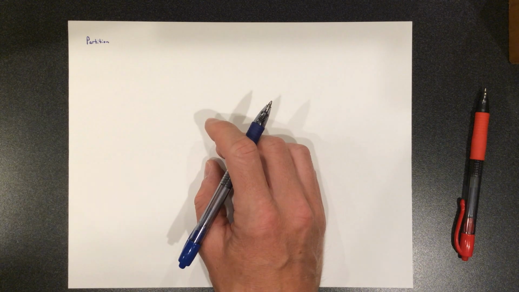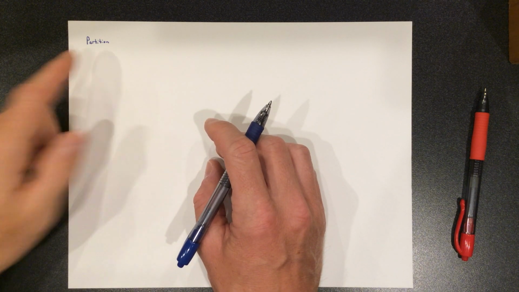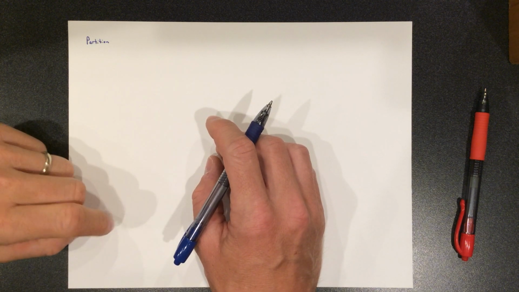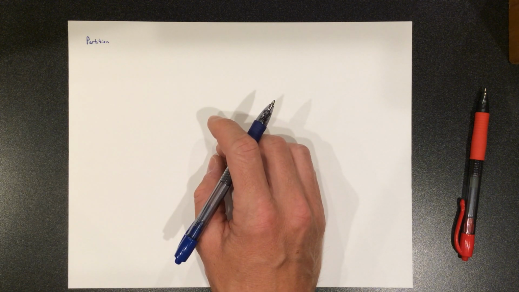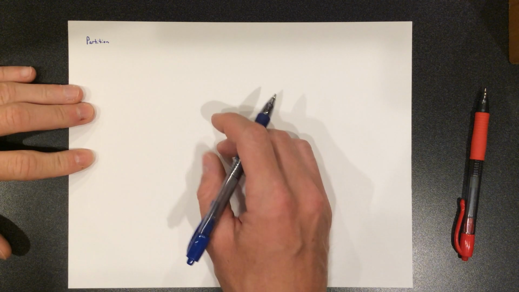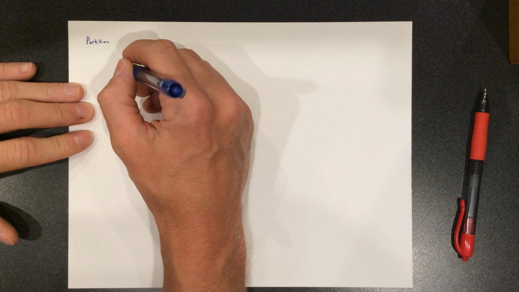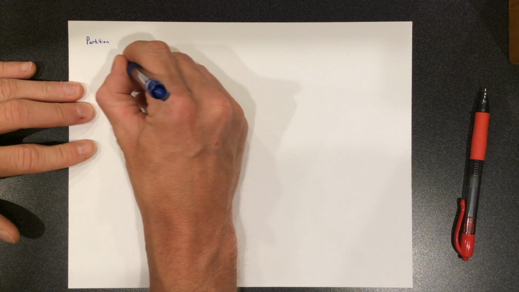All right, let's partition. Partition just means divide. All right, we're going to divide a line segment into particular ratios. Okay, so we'll start in the one-dimensional case, kind of like we always do.